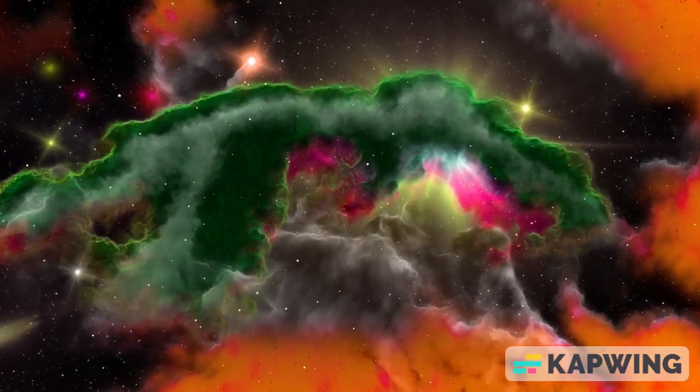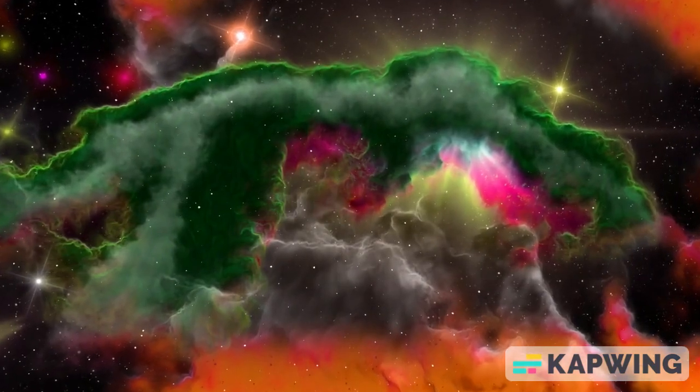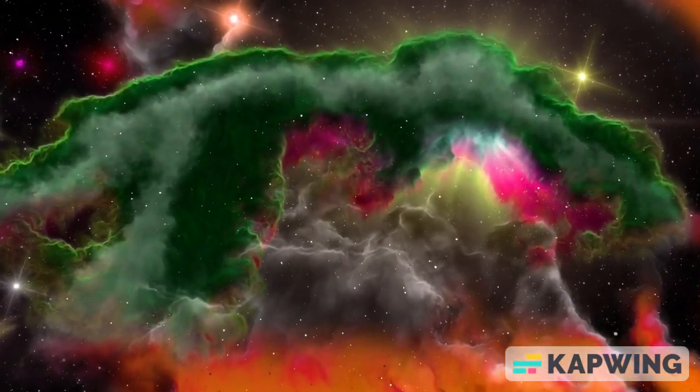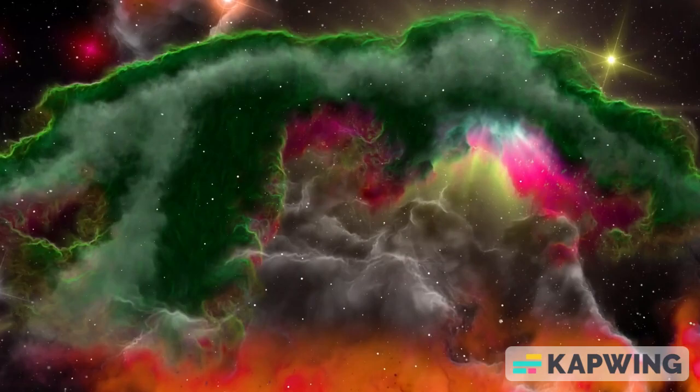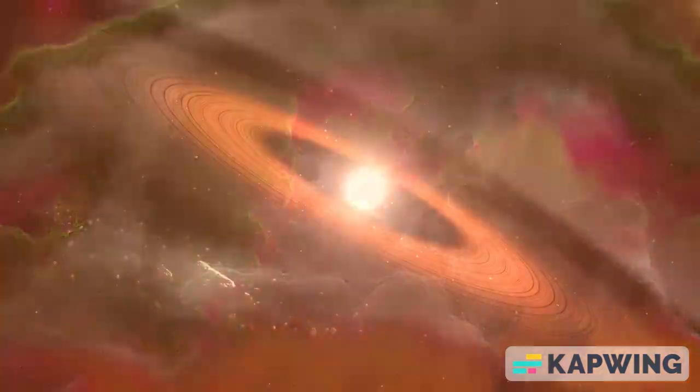The process of star formation begins in clouds of gas and dust called nebulae. These clouds can be triggered to collapse by the shock waves from a nearby supernova or the collision of two galaxies. As the gas and dust clumps together, it begins to heat up and spin, forming a protostar.